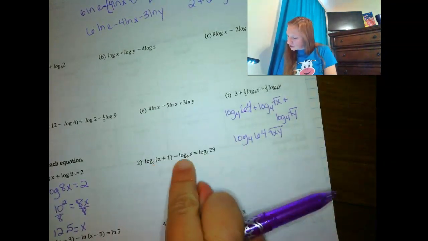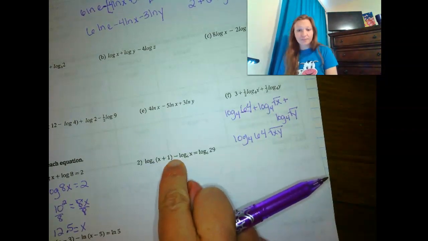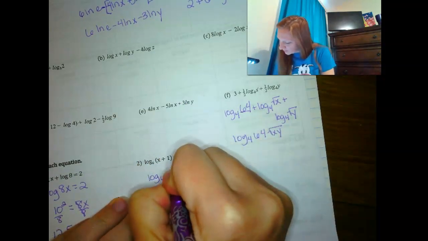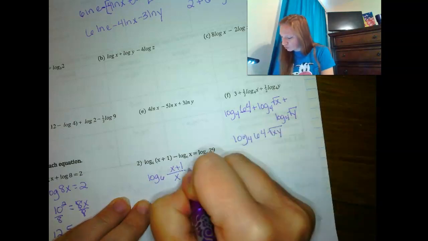Okay, I see I need to condense these logs down. Notice it is subtracting. So I'm going to go ahead and use the quotient property. This is going to be x plus 1 divided by x, because it's subtracting this time.